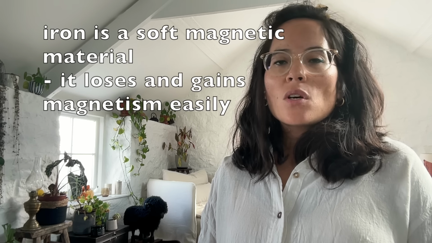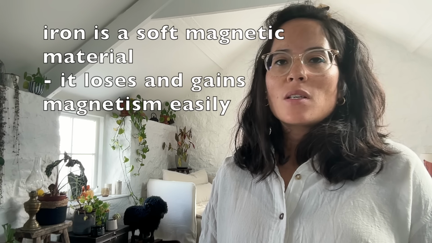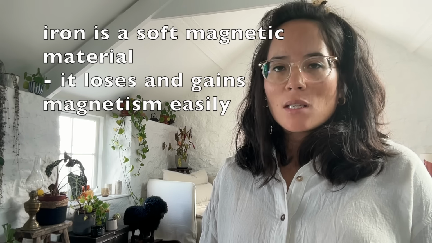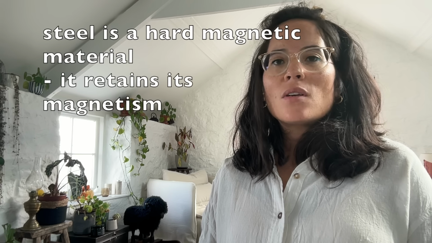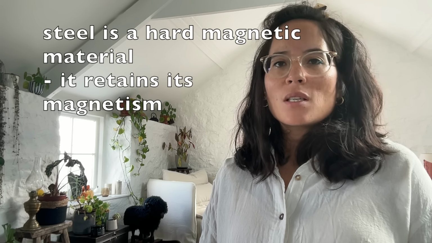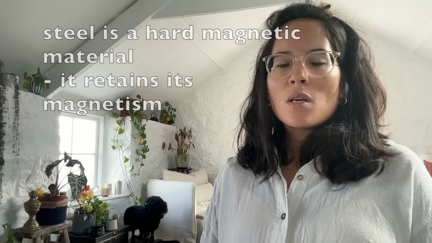Magnetism and electromagnetism. So starting with which metals may become magnetized, we're talking about iron, steel, which is an alloy of iron, nickel and cobalt. Now iron is what's known as a soft magnetic material, and that's because it loses and gains magnetism easily. Steel is known as a hard magnetic material because it retains its magnetism. So if you're after a permanent magnet, you would choose to make it out of steel as opposed to iron.